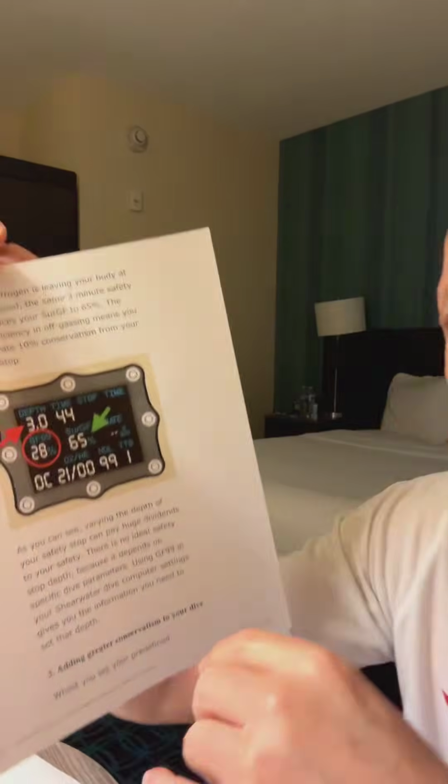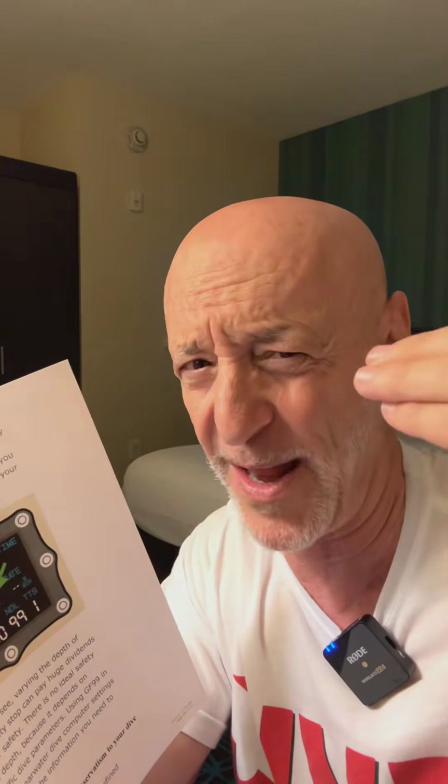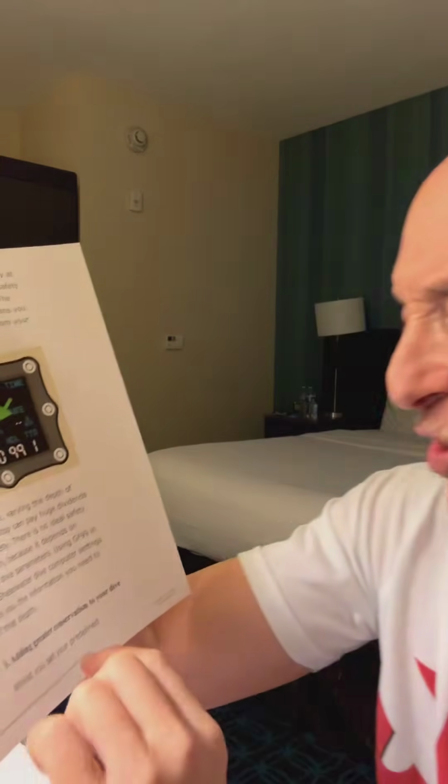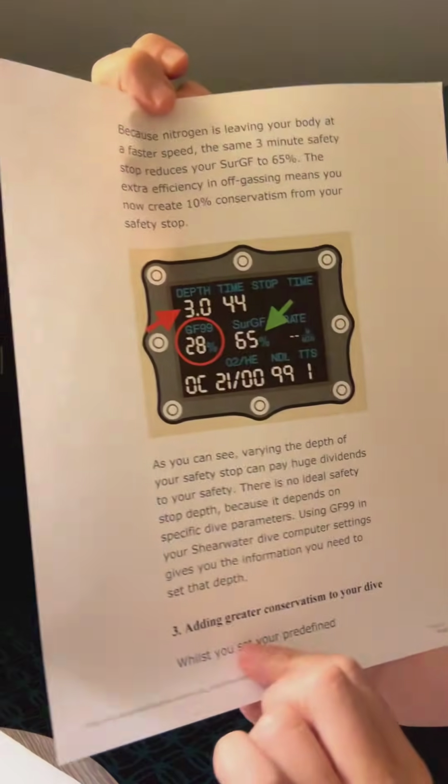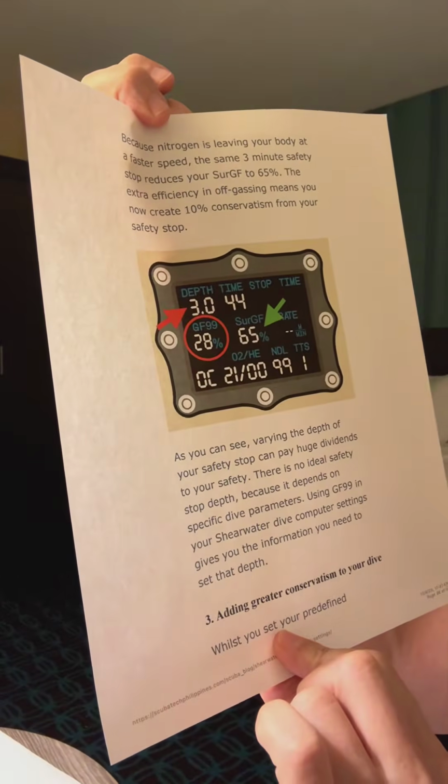That's beautiful. Look at gradient factor 99. It's a better way to figure out where you want to be in the water column to lower that surface gradient factor before you reach the surface. Let's add even more conservatism to your dive.